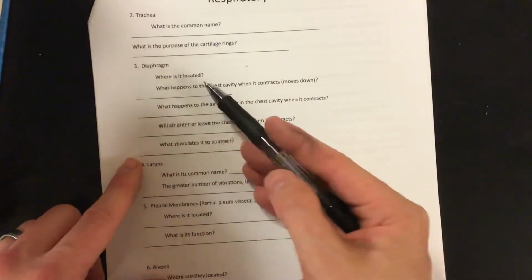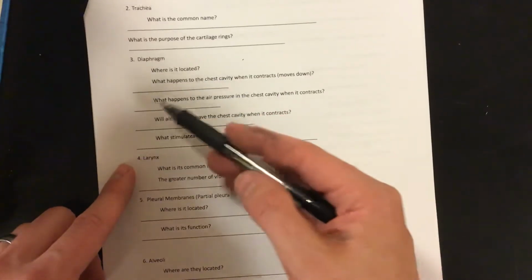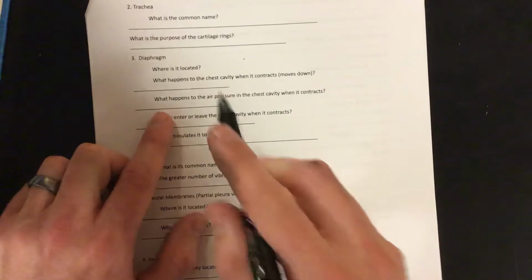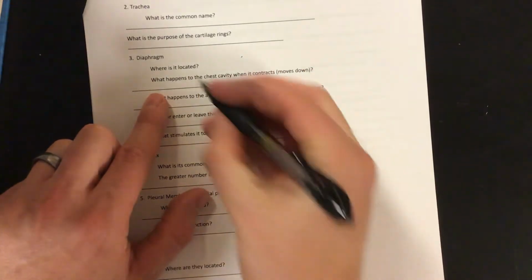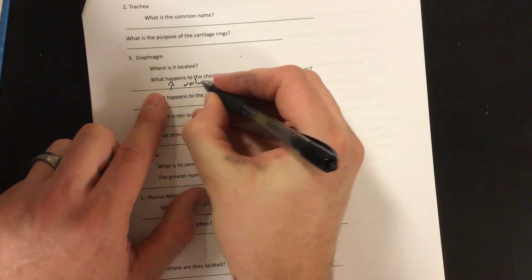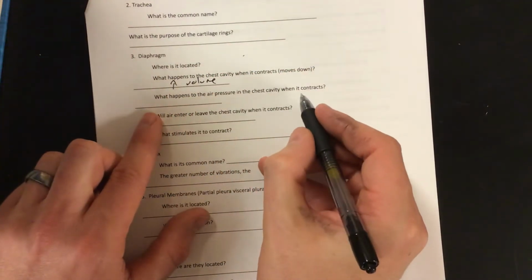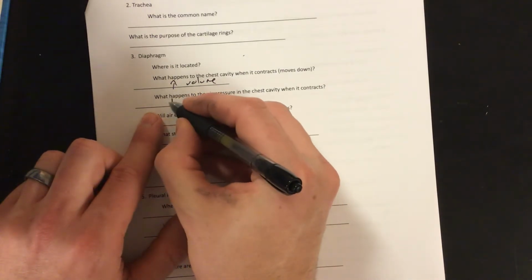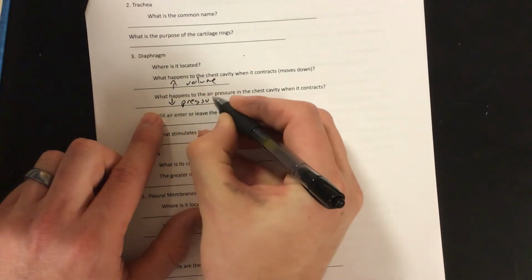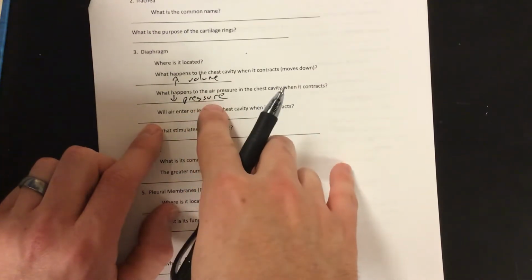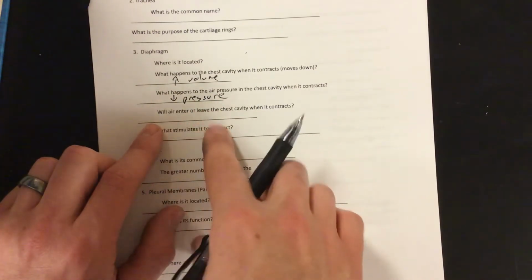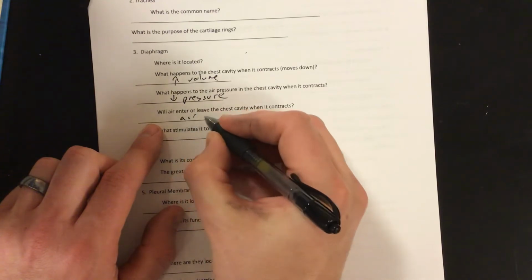Diaphragm, where is it located? Bottom of the lungs, just over the liver. What happens to the chest cavity when it contracts? Well, when it moves down, it's going to increase our volume. So we have increased volume. What happens to the pressure when it contracts? Increased volume will lead to decreased pressure. And because the pressure is lower than the outside, we will breathe in. So air will enter.